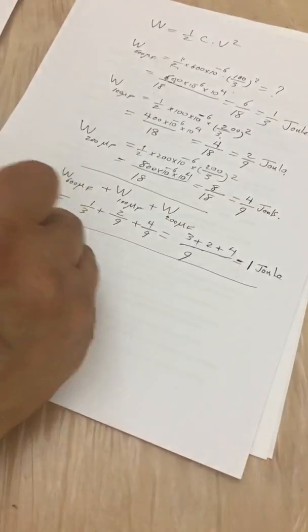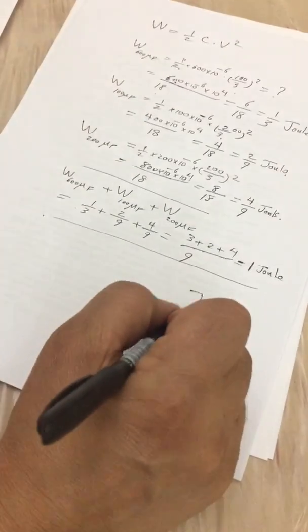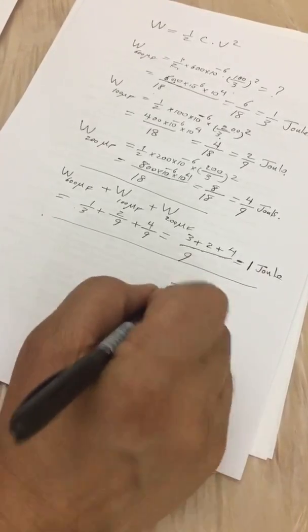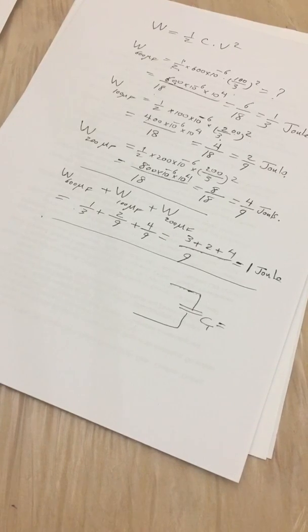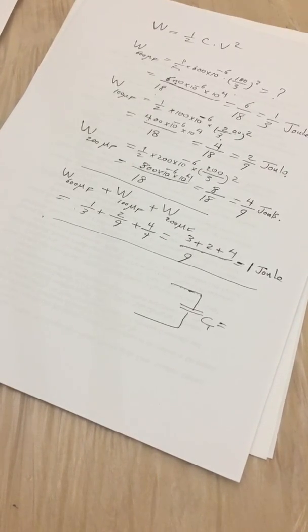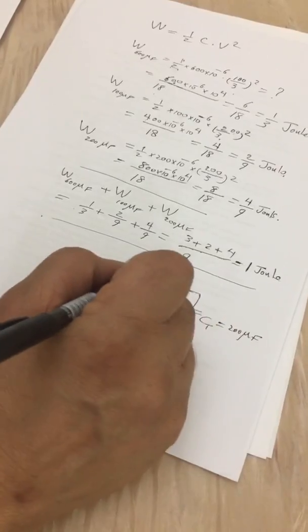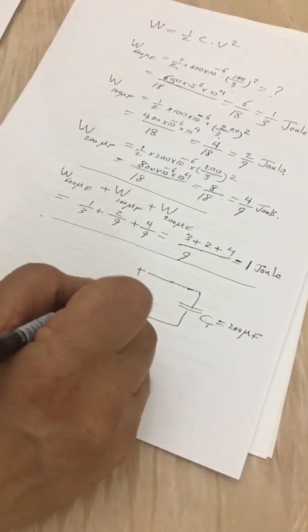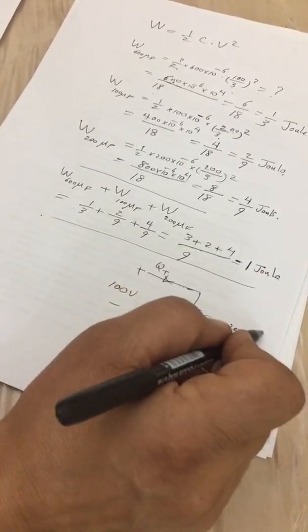Now, why did we do that? We want to compare it with the stored energy of the equivalent capacitance. What we have is C total here. C total equals what? C total we have calculated. C total equals 200 microfarad, right? 200 microfarad. And we have the voltage source here, 100 volts. And we have Q total here. So there is stored energy.